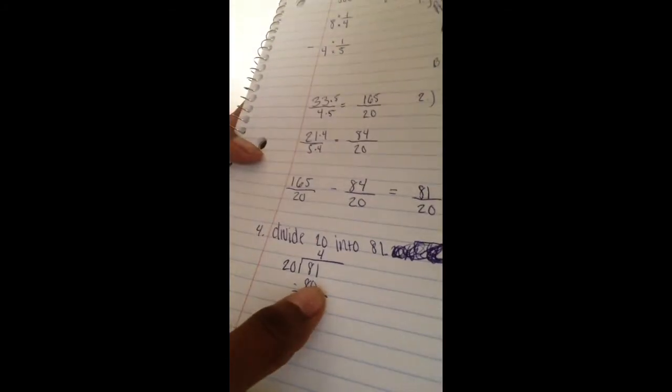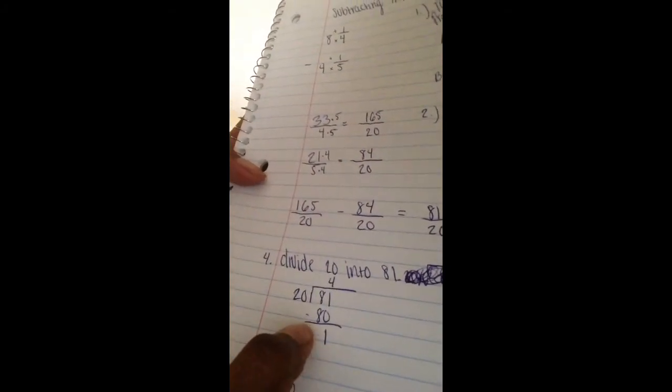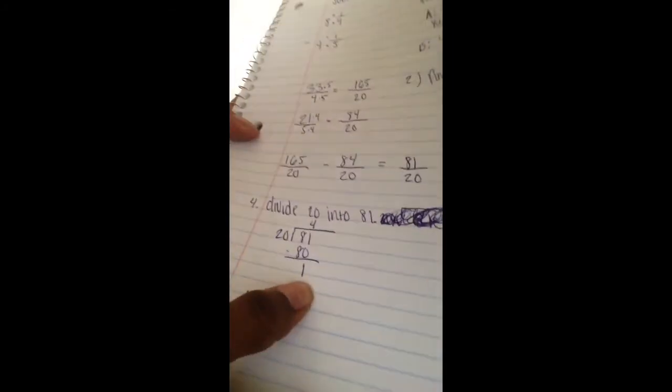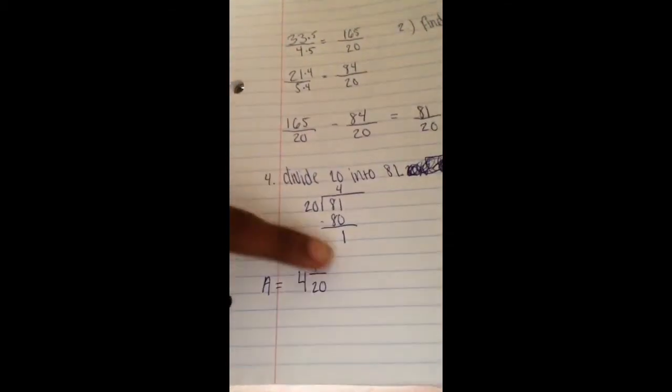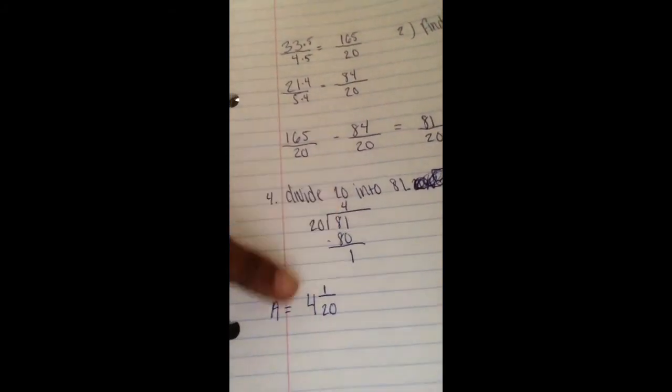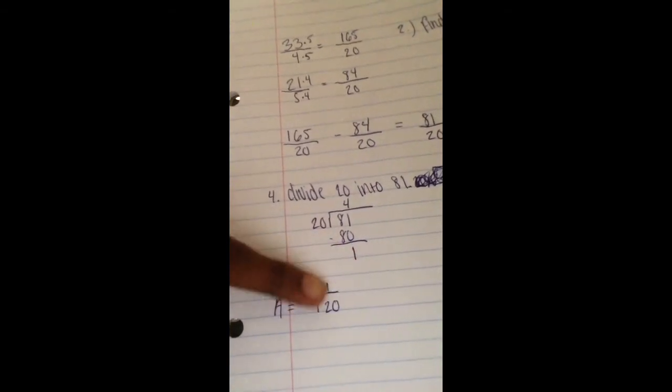You divide 20 into 81. And 20 goes into 81 4 times, but you got one left over. See it? So how you set this up? Since it's 4, it's going to be 4 whole. Use the 4, and then bring the 1 that's left over as 1, and keep the same denominator, 20. So it's going to be 4 and 1/20. That's how I got it.